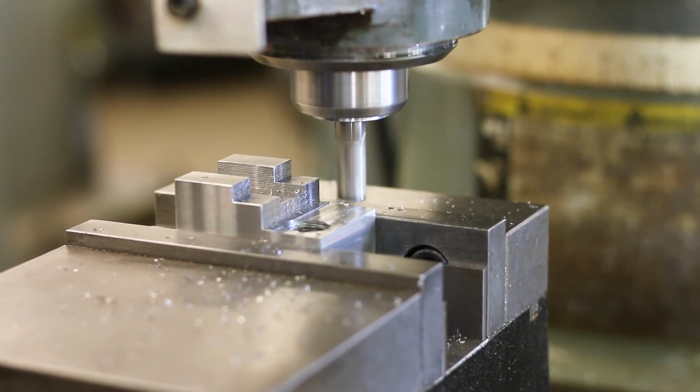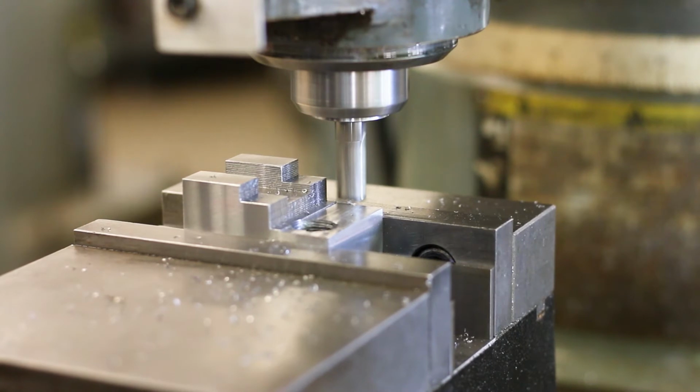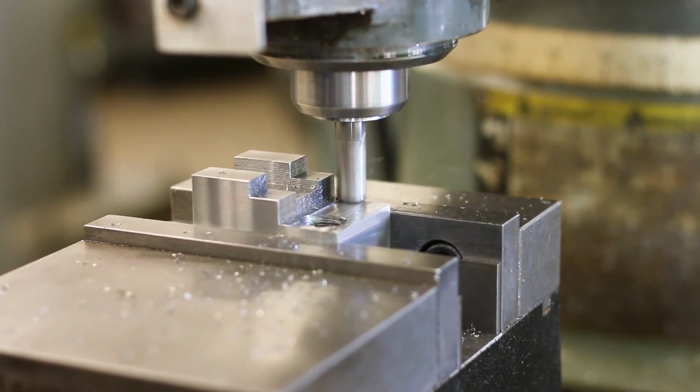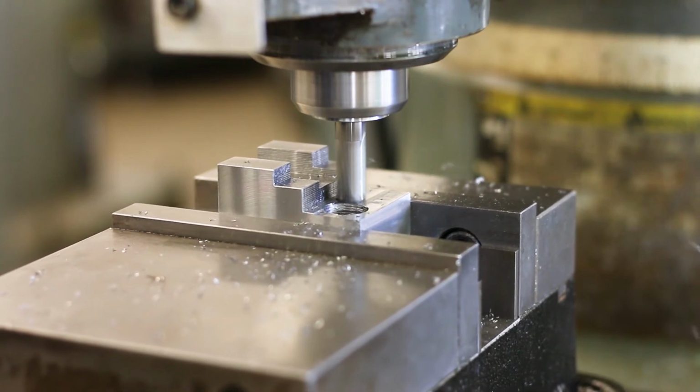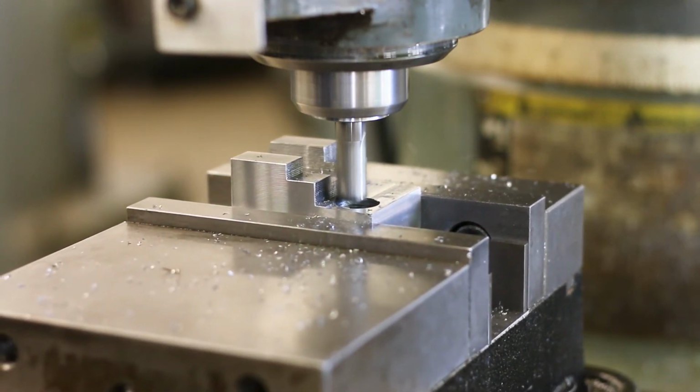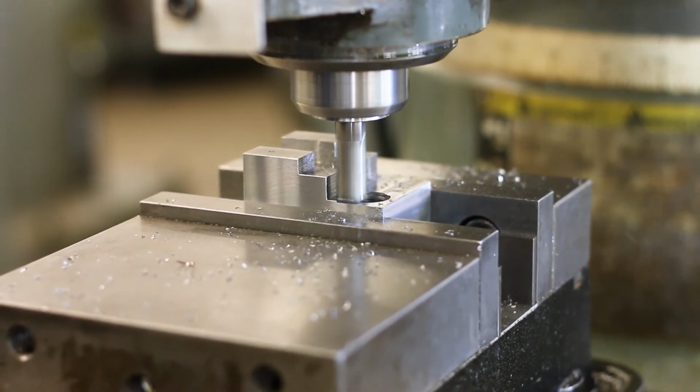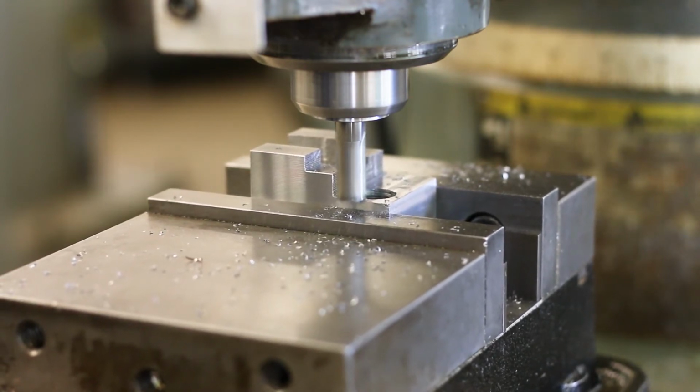Okay. I'm going to maybe take another cut going this way. But I'm not touching the side of the step yet. Okay. Now I've pretty much got the depth of the step done.